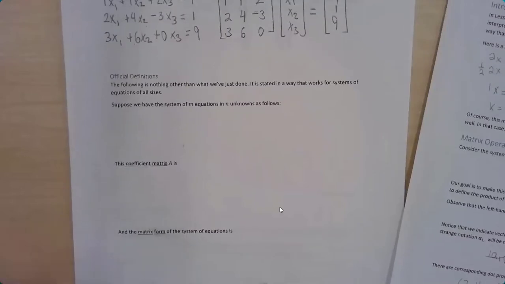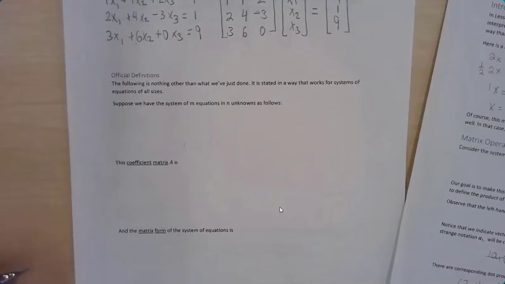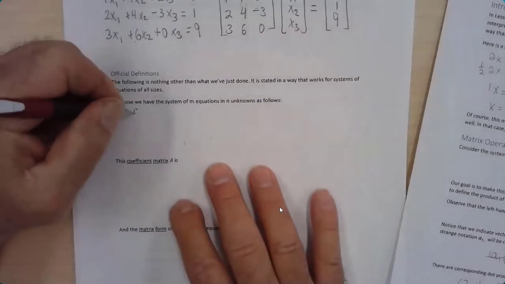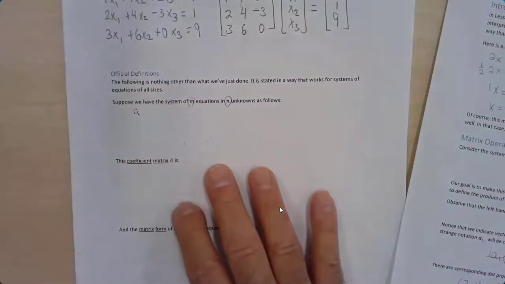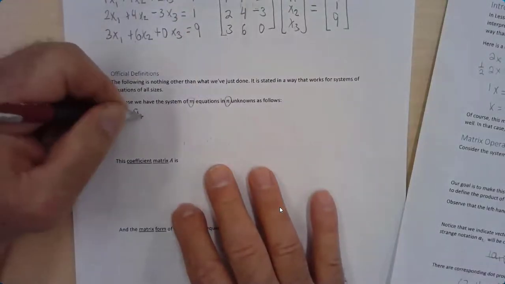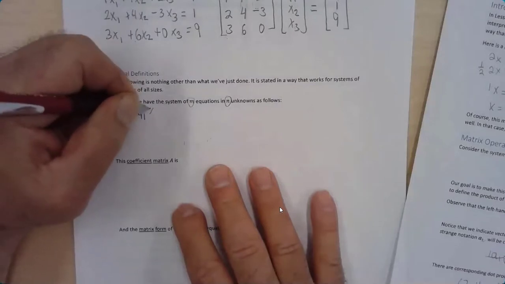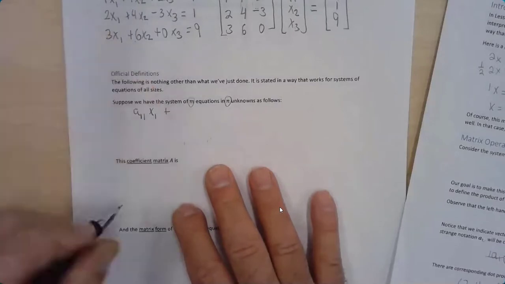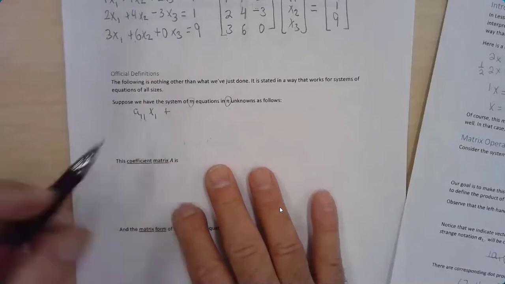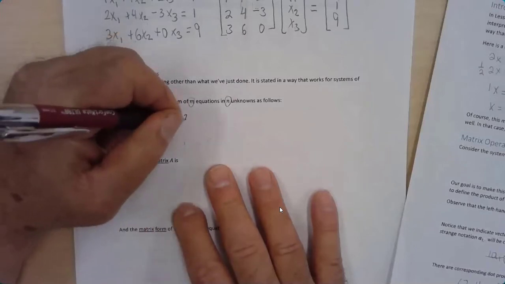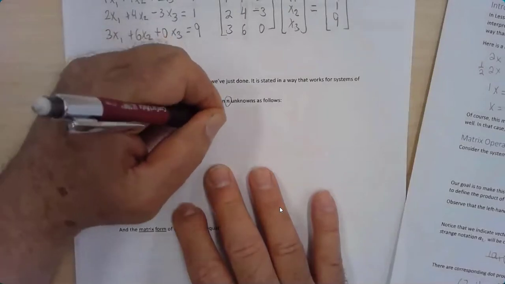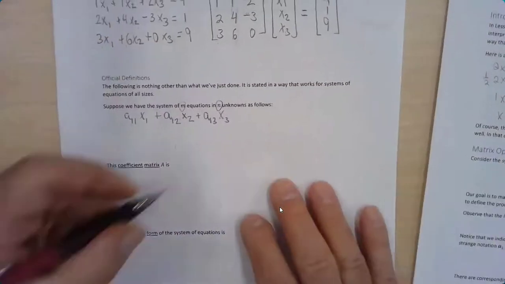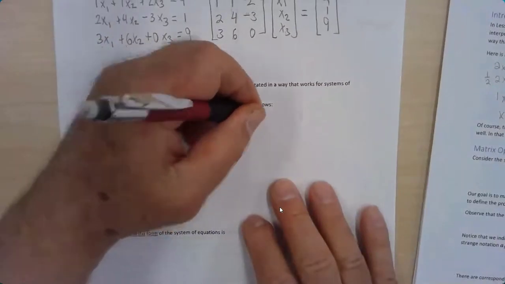Okay, so official definition now. The matrix form of a system of equations. Suppose we had this system here. I'm supposed to get m equations and n unknowns. So A11 x1 plus, remember now, row first, then column, A12 x2 plus A13 x3 for however many terms you have.